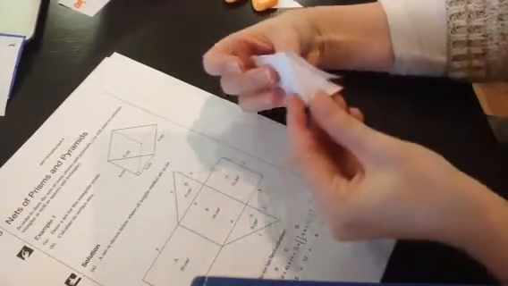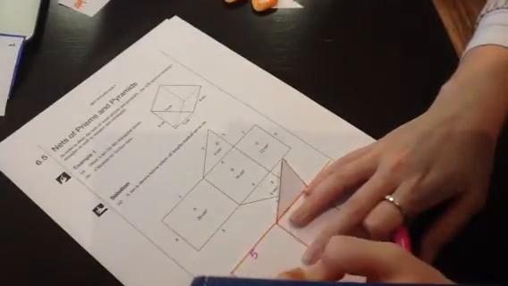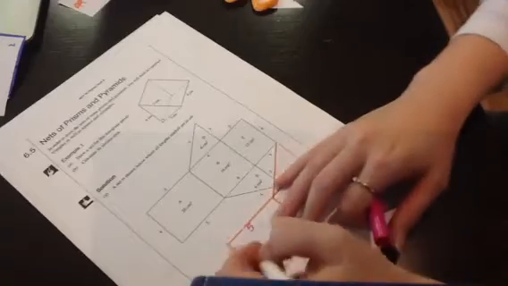So to show you what that looks like a bit better, here is one I prepared earlier. So we have our shape, a triangular prism, and when I fold it out, this is that shape. So we had our 5 centimetre diagonal here and our 4 centimetre length.